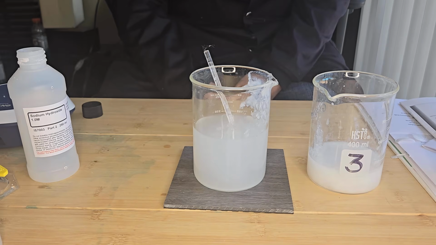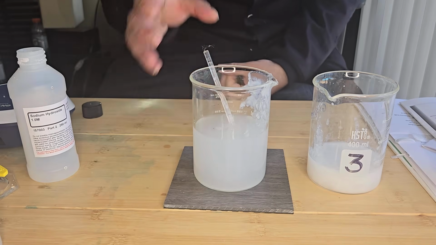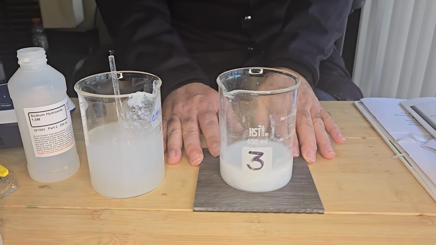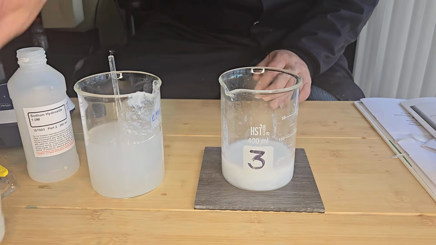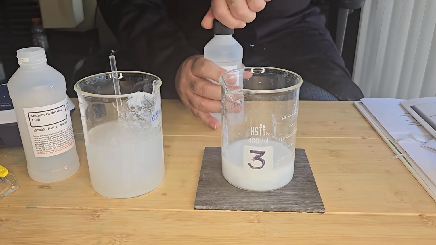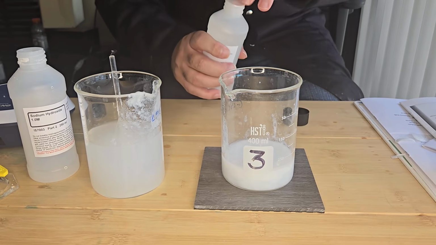So now what happens when we add hydrochloric acid to that gelatinous precipitate? So that's what I'm going to do now, I'm going to add my hydrochloric acid, and let's watch what happens.